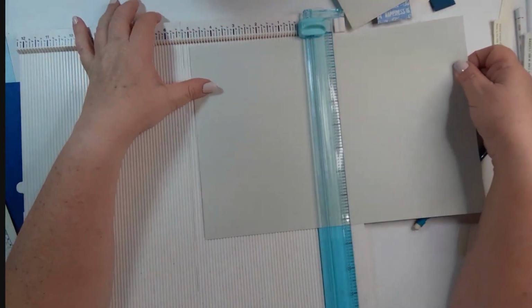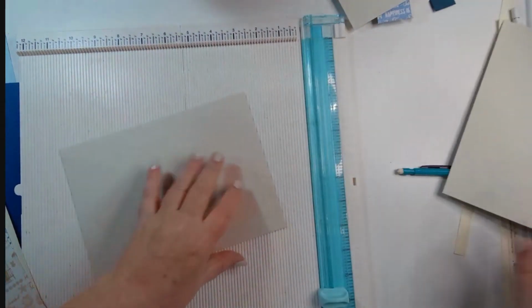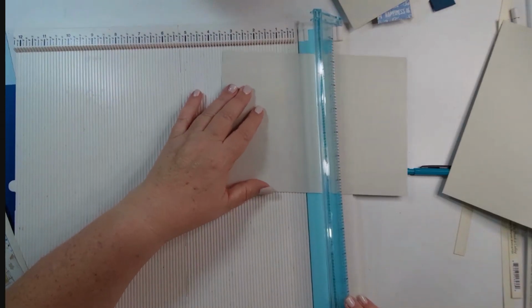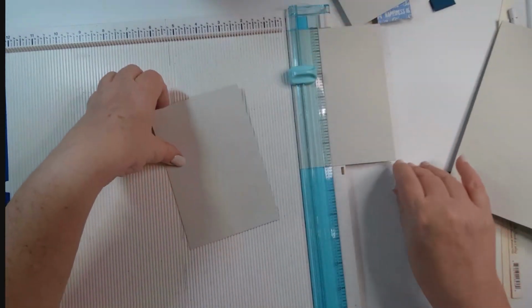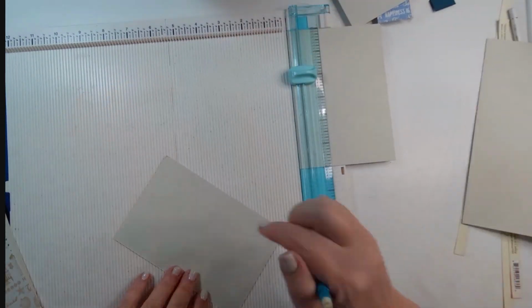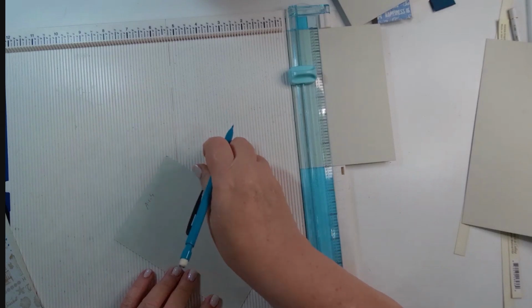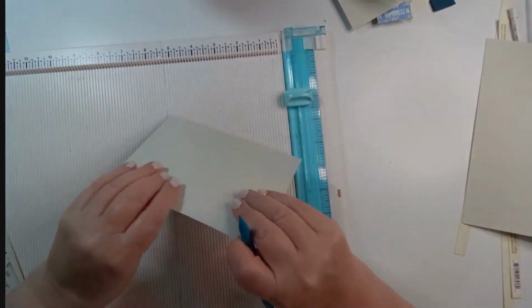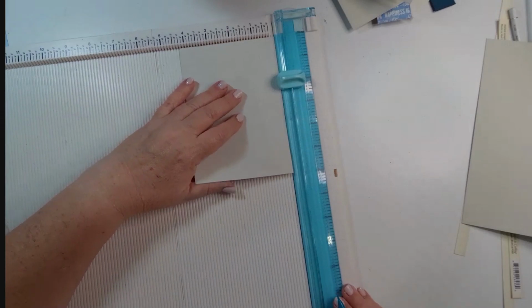I'm going to cut it here at 6 inches. A4-4 will be 4 by 6. And the C9-1, 2, 3, 4 is going to be 1 inch each.